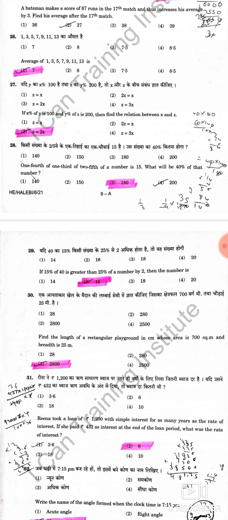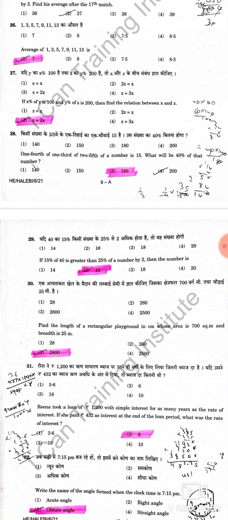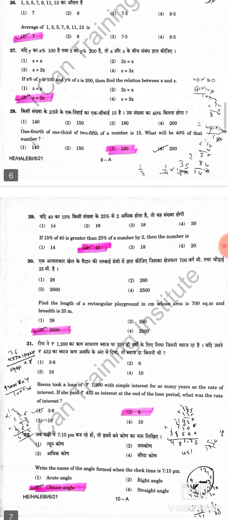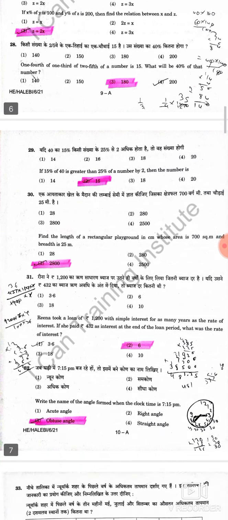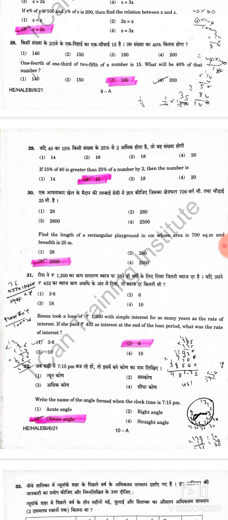Question number 28. 1/4 of 1/3 of 2/5 of a number is 15. What will be 40% of that number? And the answer is option number 3. Question number 29. If 15% of 40 is greater than 25% of a number by 2, then the number is, and the answer is option number 2.